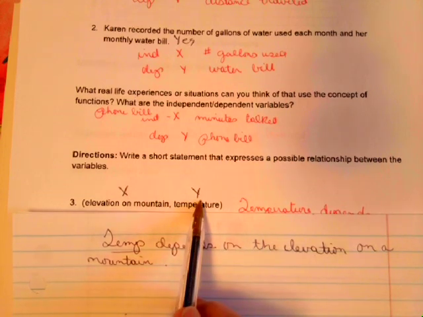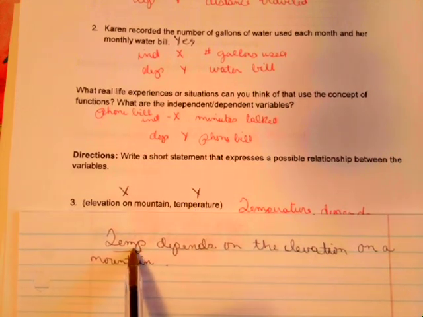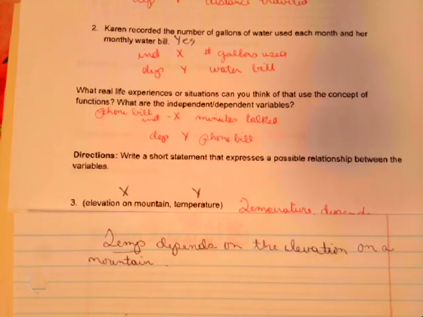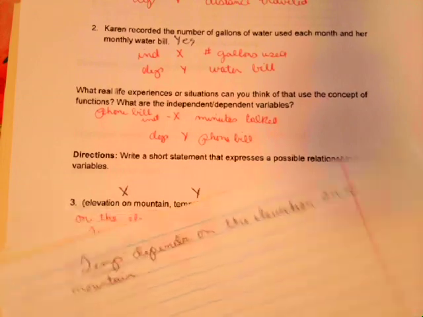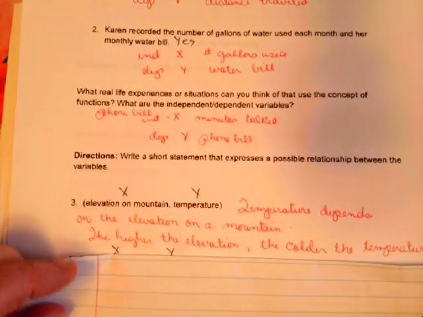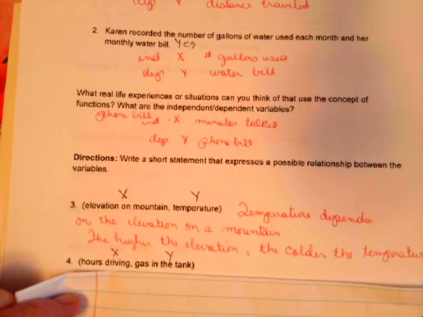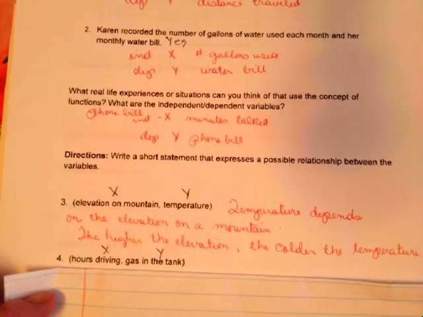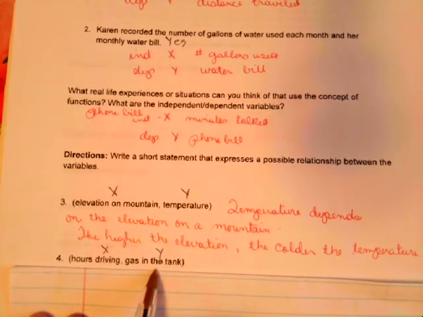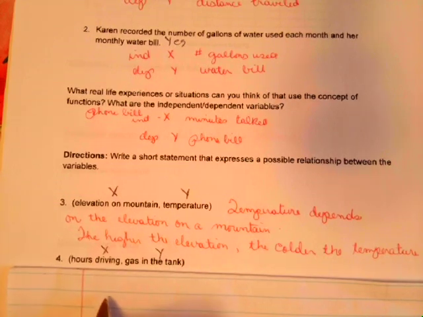So you're going to start with the dependent, and it depends on, and think about it and make a sentence out of it. Let's look at the next one. Hours driving and gas in the tank. So we're going to start with the gas in the tank.